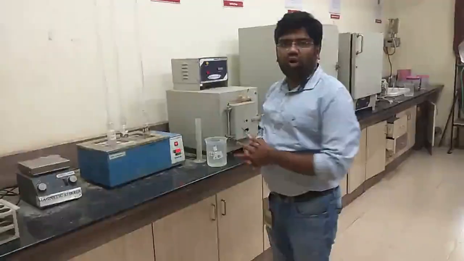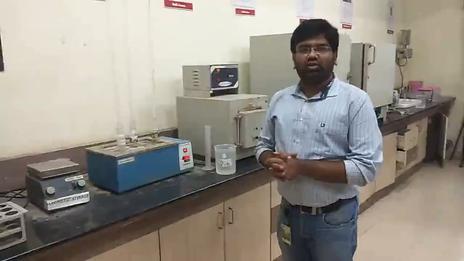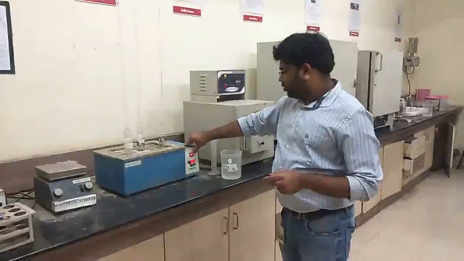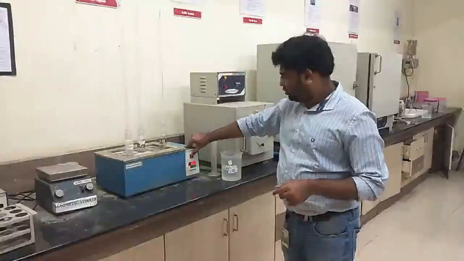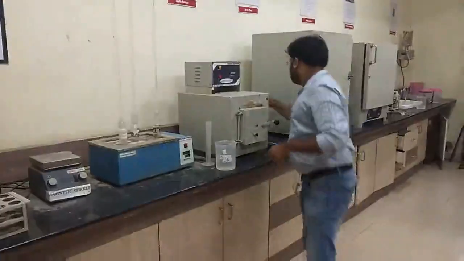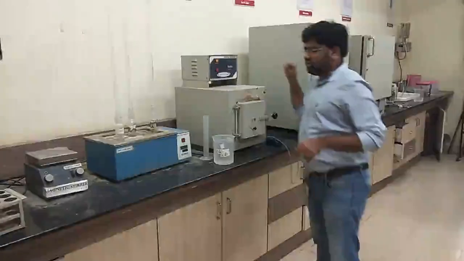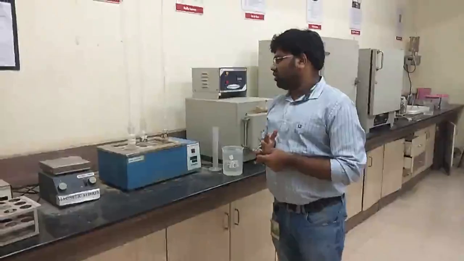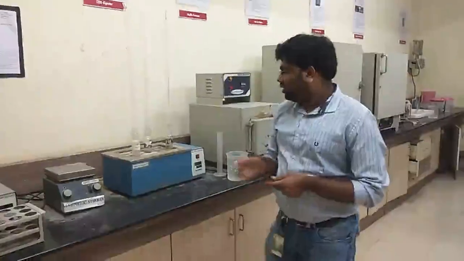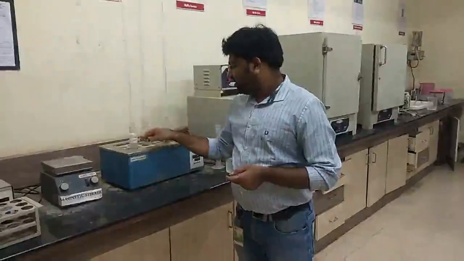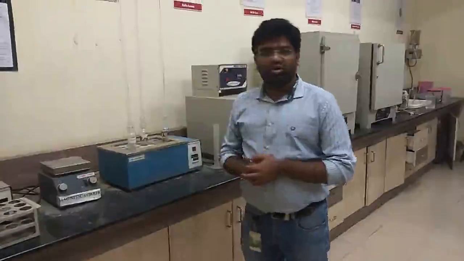So we have completed 2 hours of digestion, right? We are going to switch off this digestion process. Now the next step is to settle all the fumes inside this COD digestion flask.